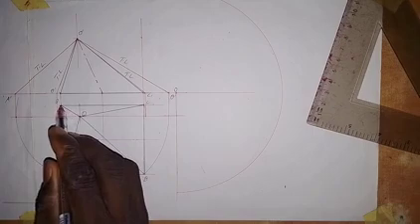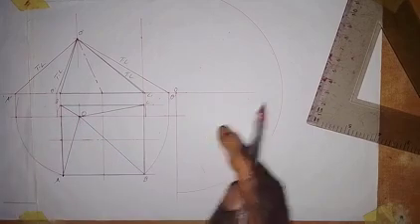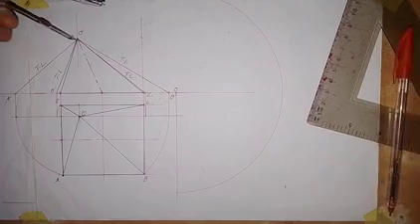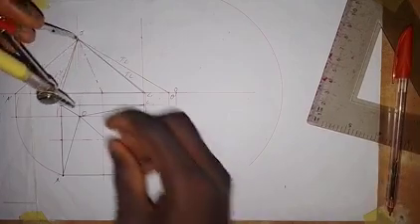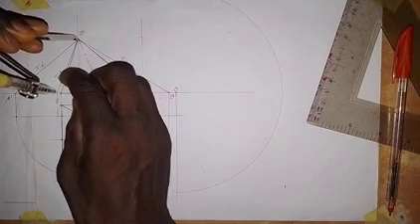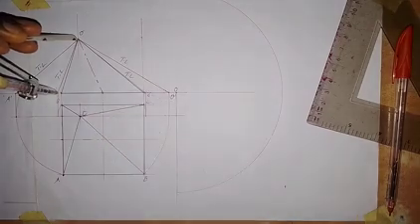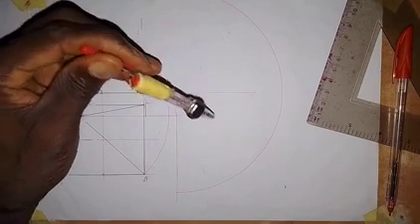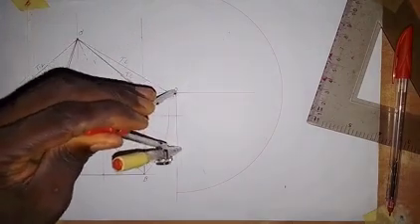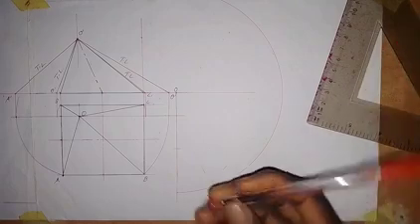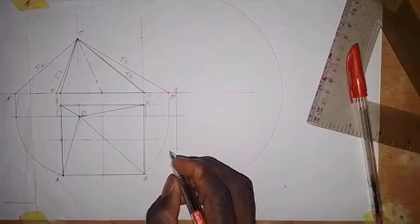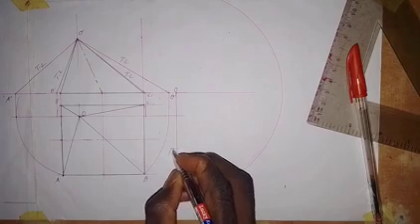We are cutting it here and opening it. So not OA, that is OD. So I'll take O prime D prime, which is the true length of OD, then I'll put it at this point O here and make an arc here. So this point is point D here.